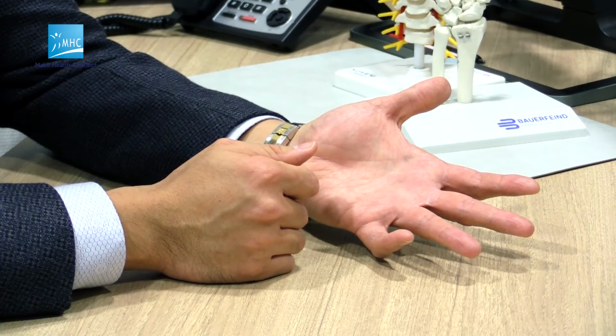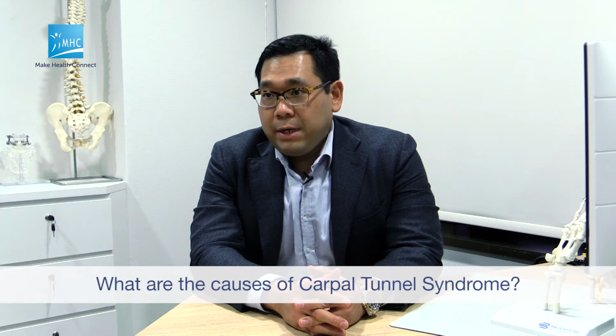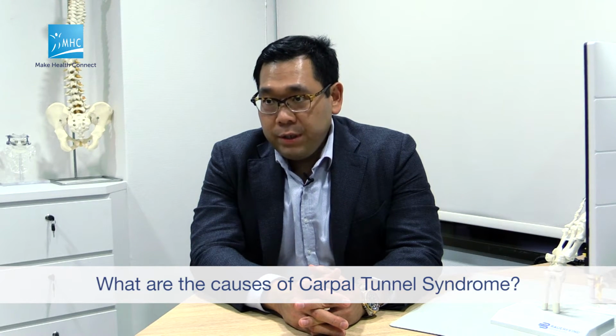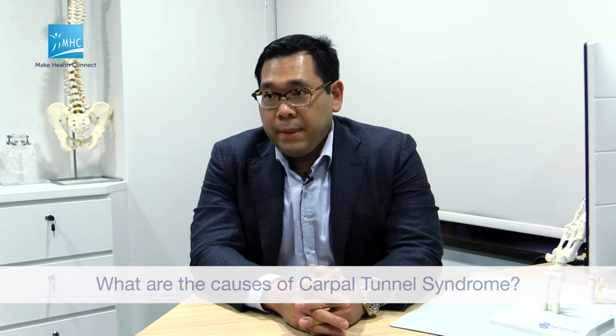Second thing is you may have weakness of the thumb muscle. Why is that so? Because the median nerve supplies this area called the thenar eminence, where the muscles of the thumb reside. So the numbness is caused by the compression of the nerve. As the nerve is compressed, it loses function and therefore it becomes numb. As it loses function, it also loses innervation to the muscle, and that's why the muscle becomes weak. Weakness usually is a late sign. Numbness usually is an earlier sign.